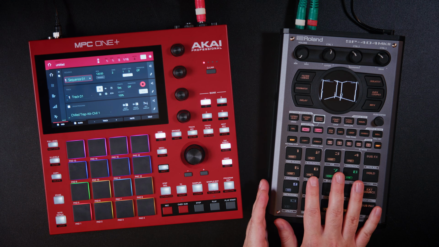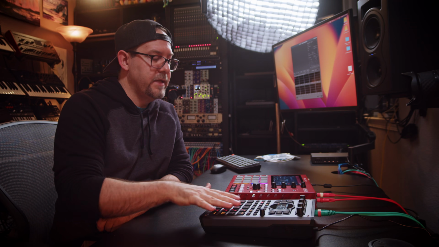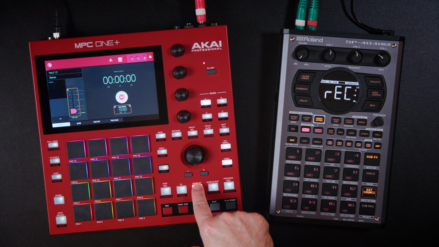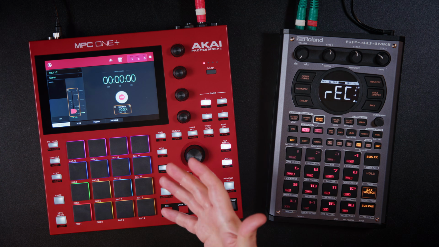Because again, with the SP404, each one of these pads represents a sample essentially. But let's say I want to record something on here. If I press record, it goes into pad selection mode for where I'm going to put that file right away. That's very different from the MPC. If I go into sampler mode on the MPC, it's just going to sample it directly into memory and not assign it to anything specifically just yet.